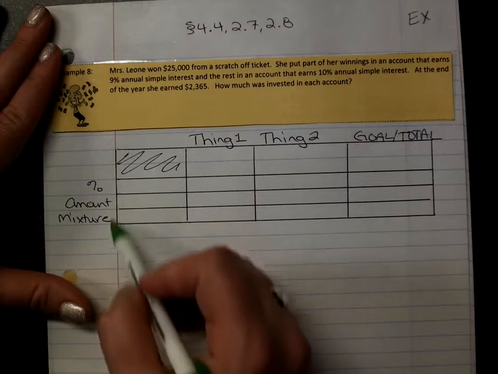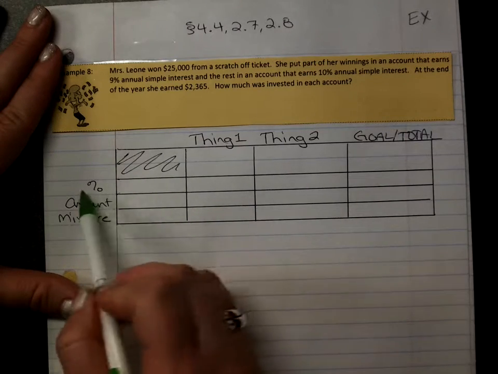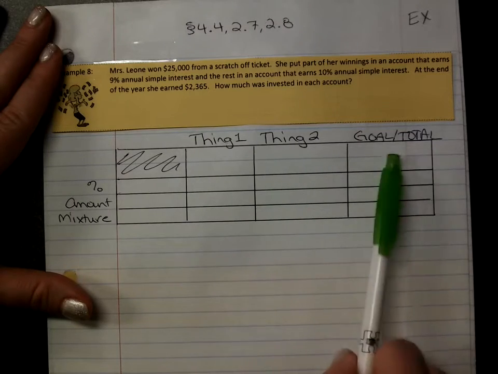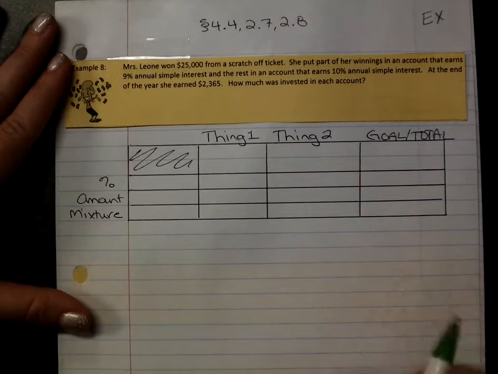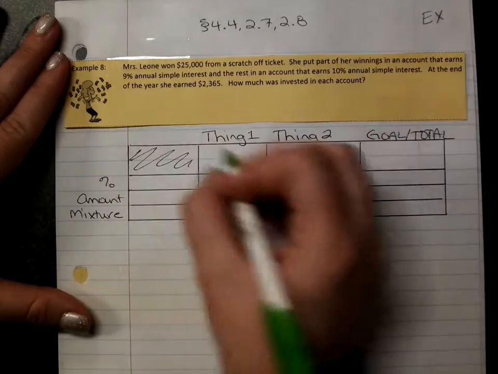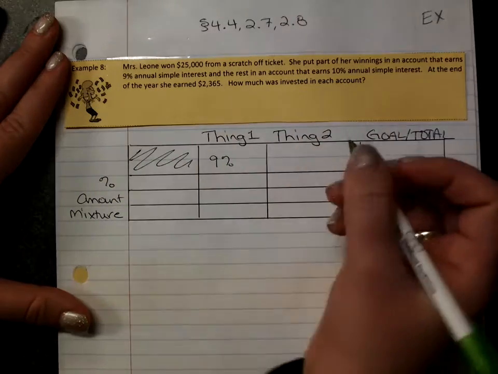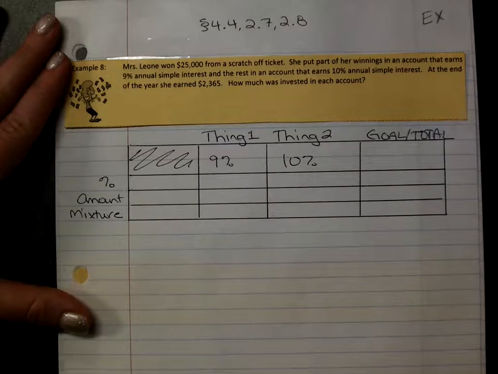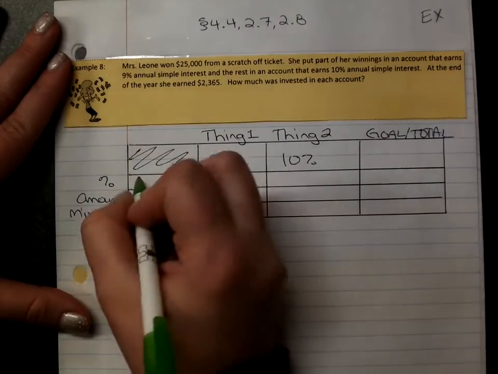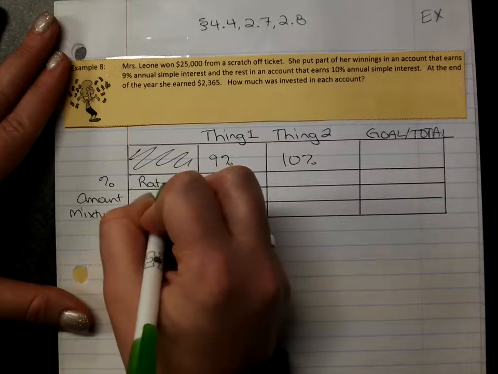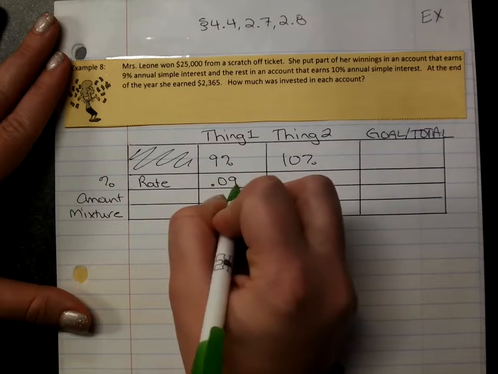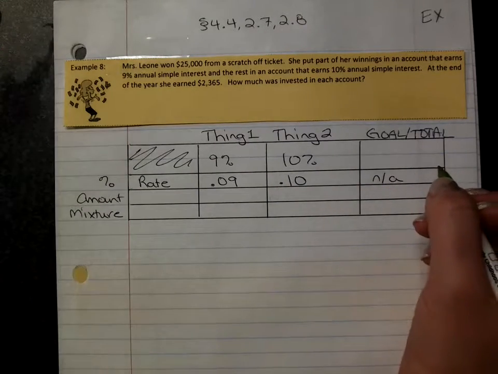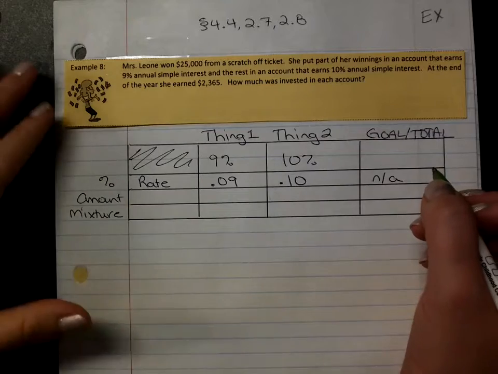So we set up our 4x4 chart. We have percent, amount, and mixture, just like always. Thing 1, thing 2, and the goal or the total. Thing 1 is the account that earns 9%. Thing 2 is the account that earns 10%. And so for the percent, that's the interest rate, 0.09 and 0.10. We don't have a goal or total percentage on these.